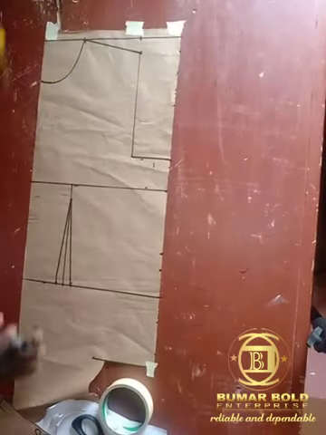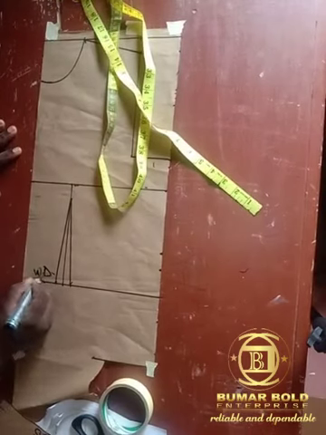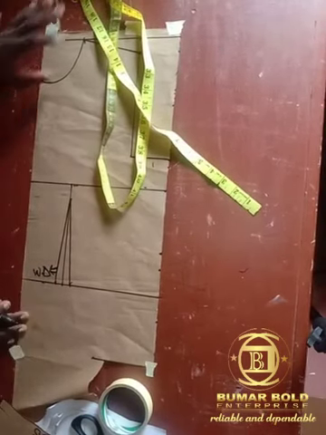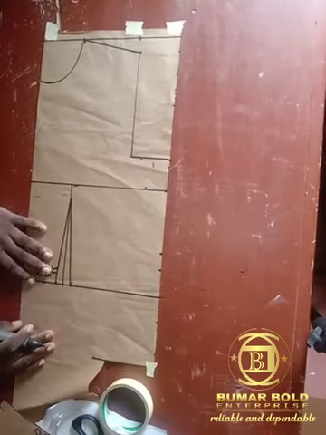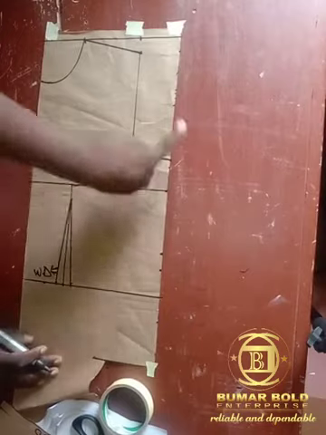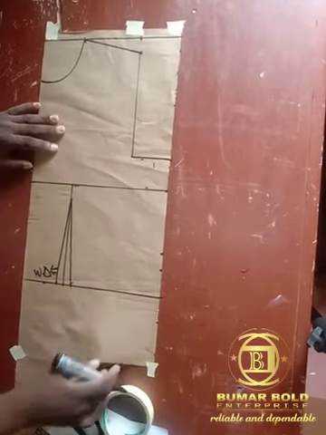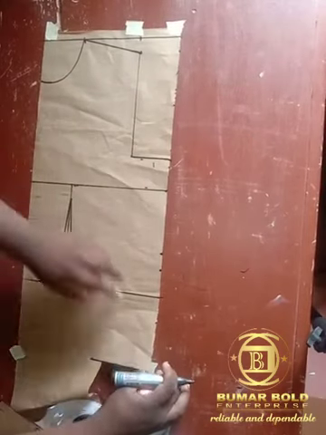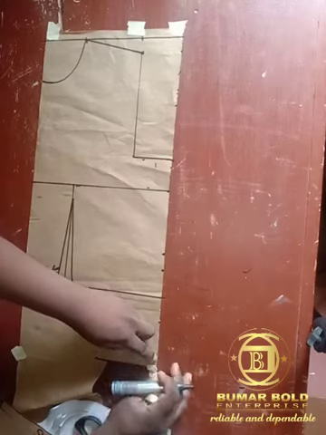So this is the waist dart. This is the waist dart. In this class, I'll just be teaching you how to manipulate this waist dart to another kind of dart. We have six different dart manipulations that I'm going to be explaining. We have more than six though, but for this class, I'll be explaining just six of them.